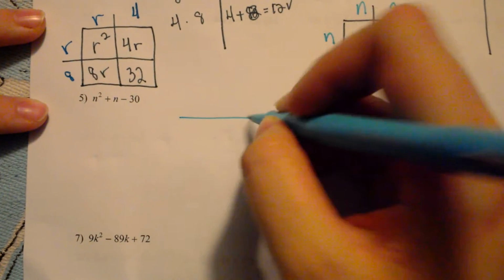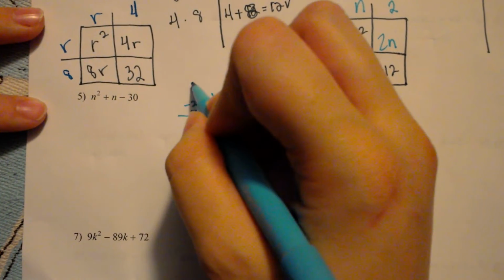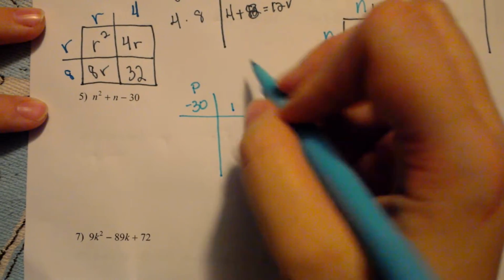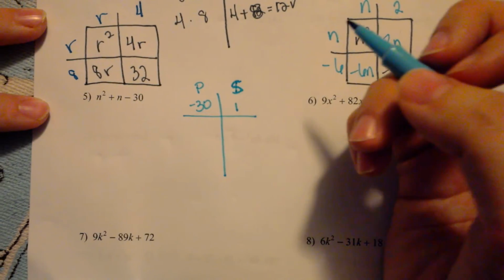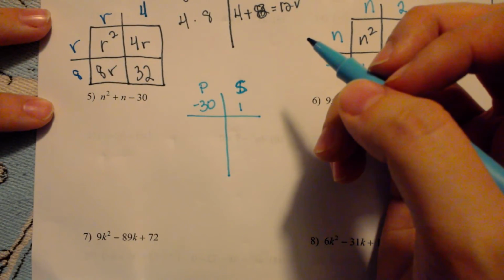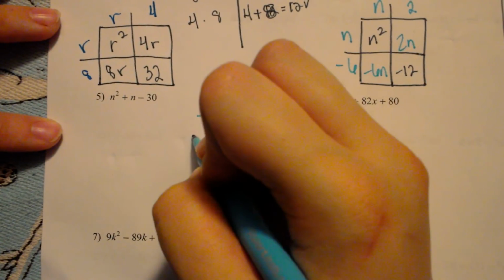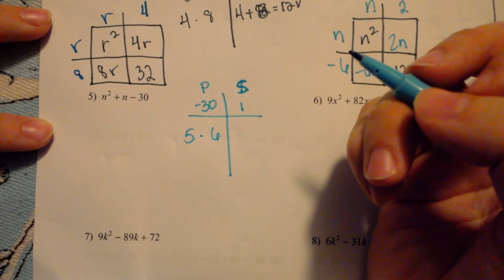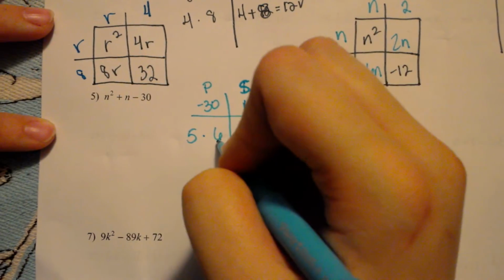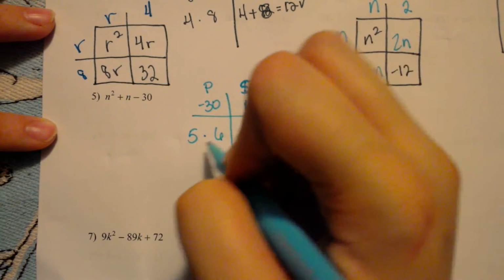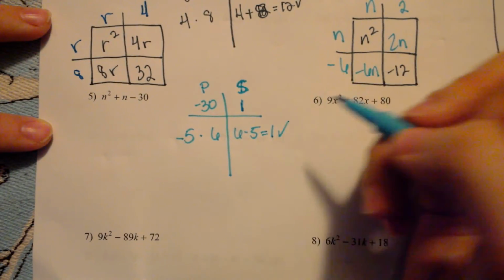Number 5. I need to multiply to get negative 30 and add to get 1. So I need two numbers that are 1 apart. So two consecutive integers, 5 and 6. So the bigger number has to be positive to leave my sum to be positive, so it's negative 5. So 6 minus 5 gives me 1.